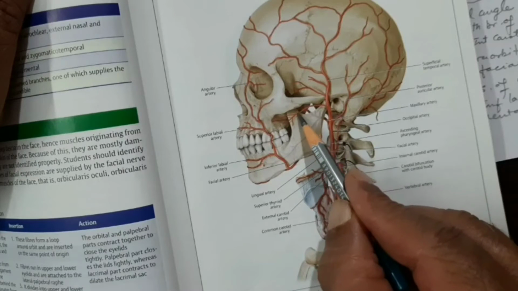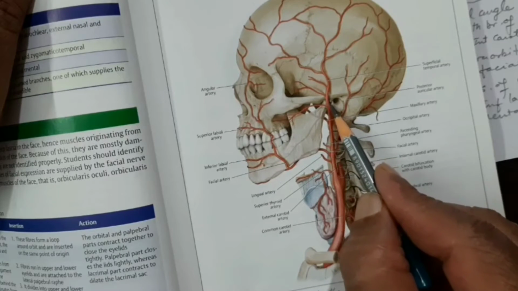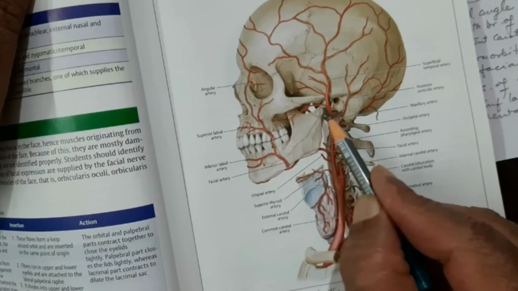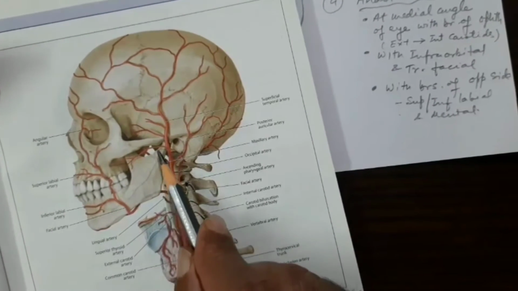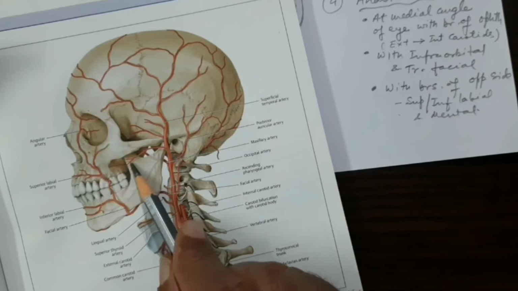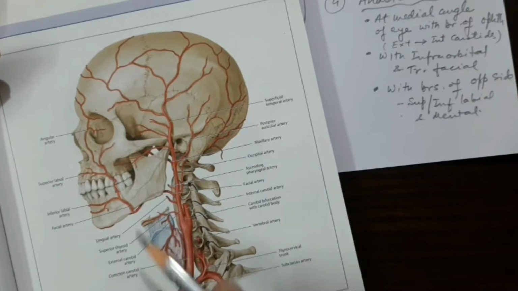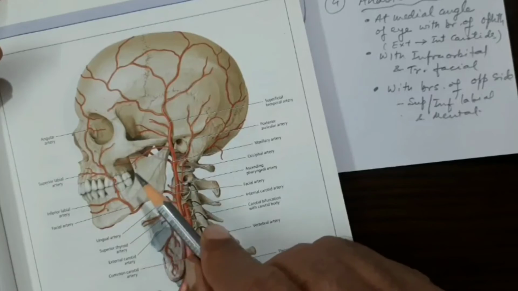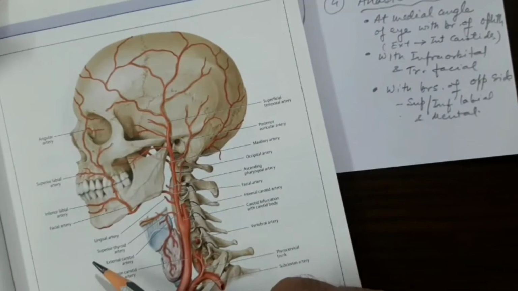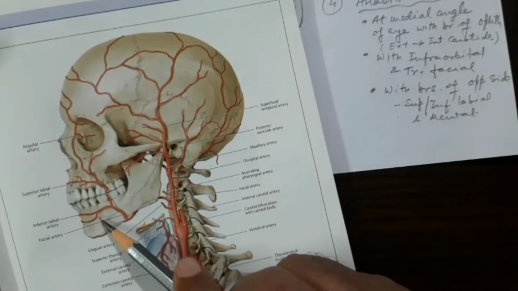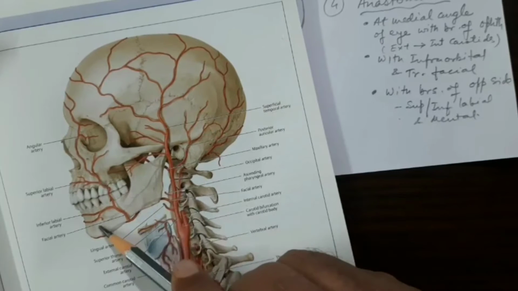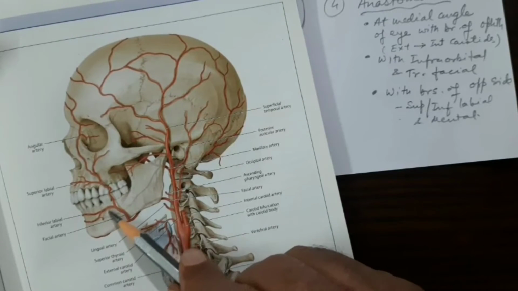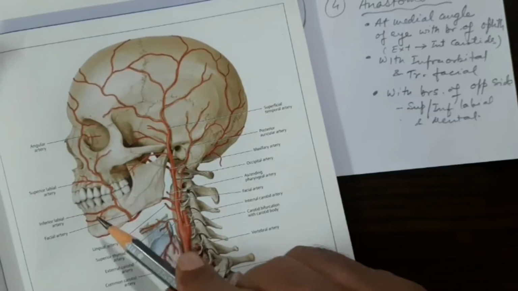Then there is one more artery coming here, which is a branch from the superficial temporal artery, and this is the transverse facial artery. This transverse facial artery will have an anastomosis with the facial branches, the posterior branches of the facial. But then you will have another anastomosis with the branch coming out through the mental artery. So the mental artery is coming from the mental foramen, and it will have an anastomosis with the inferior labial artery.